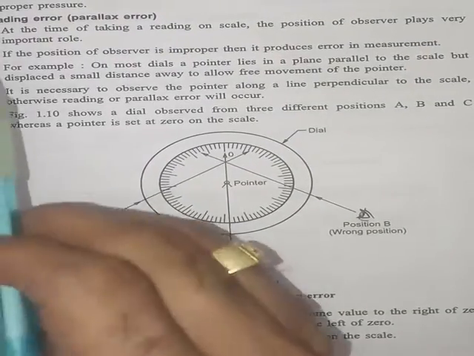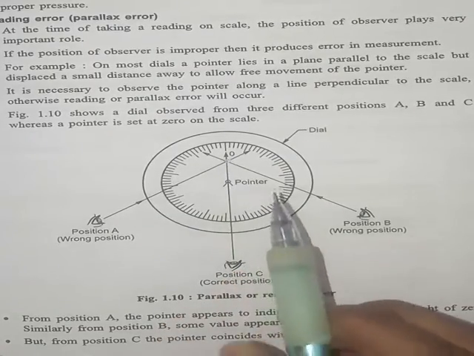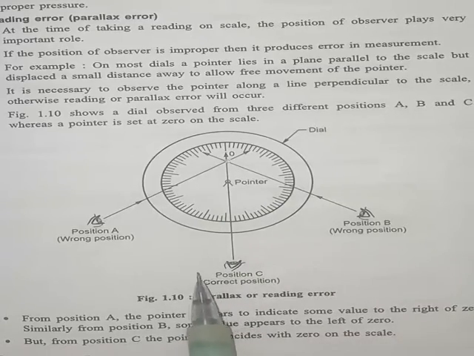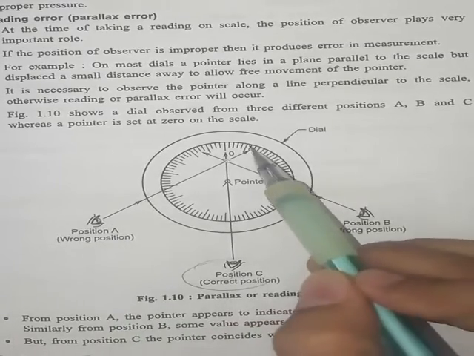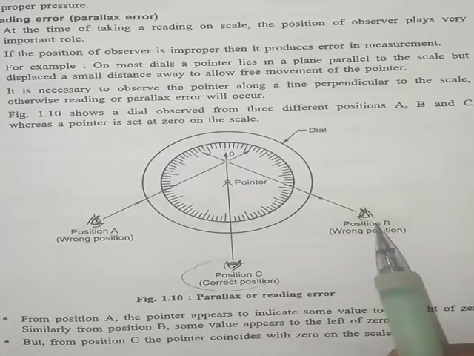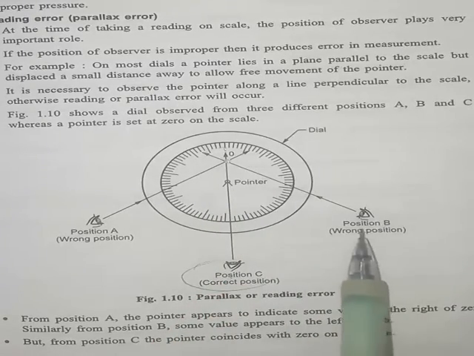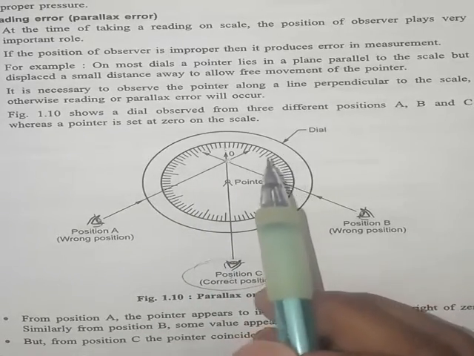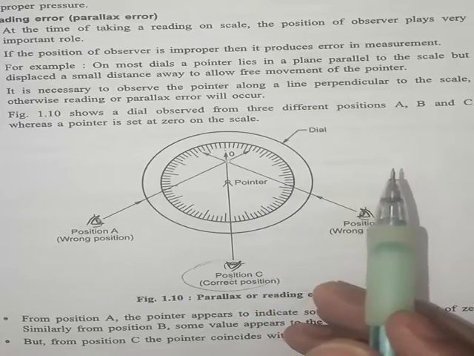Then next is reading error. So here, if the pointer is here, and I want to see the measurement, then I can see the measurement correctly from this position. If I see from this way, then it indicates to the right side of the true measurement, and if I see from this side, then it will be to the left of the true value, right? So this is a reading error. So we have to take care whenever we are going to read the instrument output.